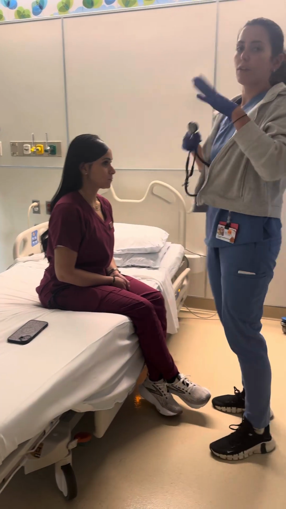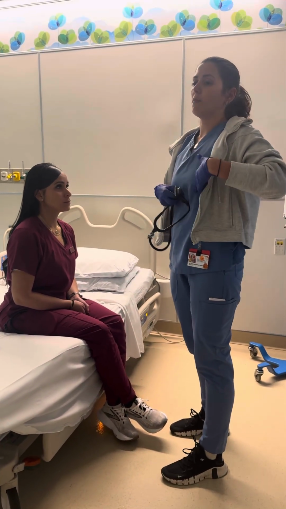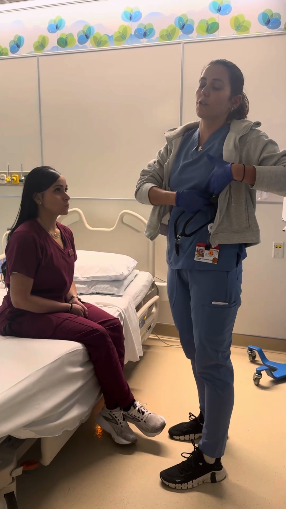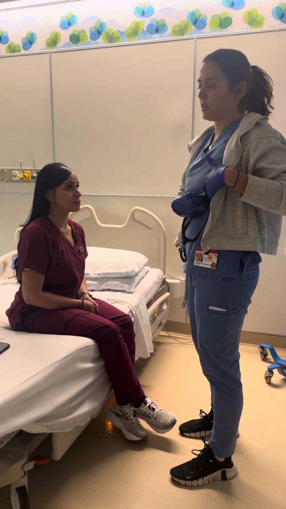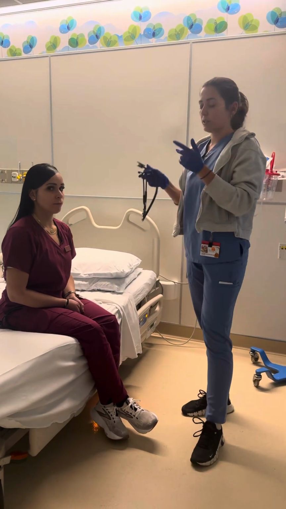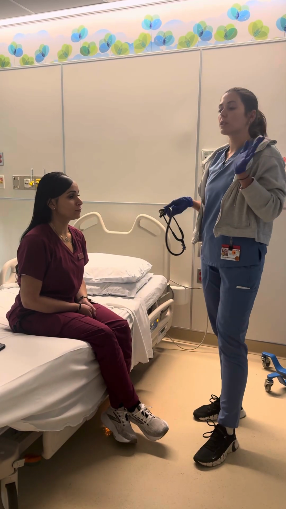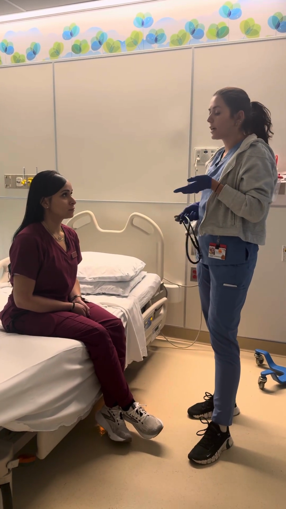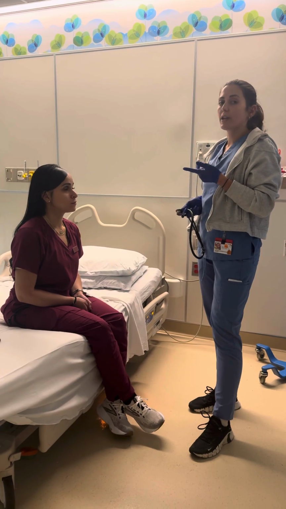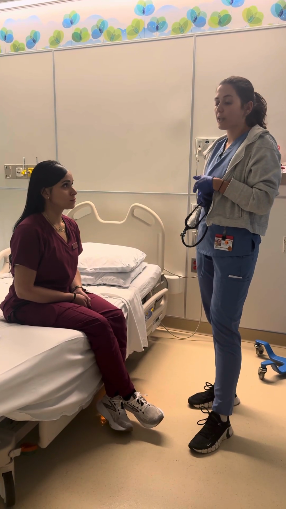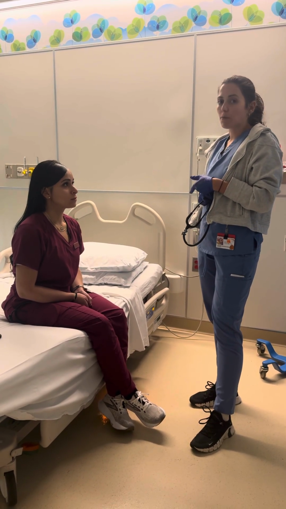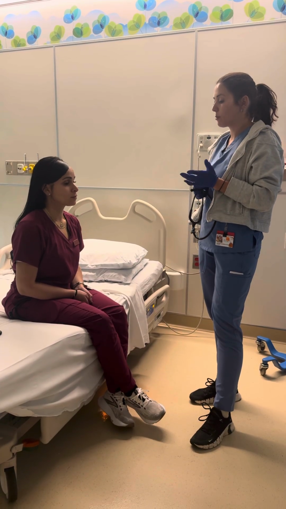And then with female patients, you would typically lift up their breasts to get underneath to some of those points like the apex. And then I would also listen, like I said, with our bell as well. So things we're listening out for are our heart sounds. We're listening for any murmurs. We're checking the rate and the rhythm, any abnormal heart sounds, and things like murmurs.